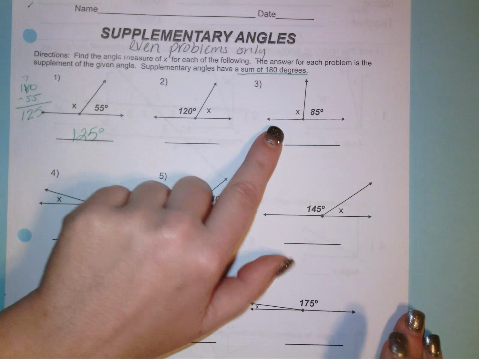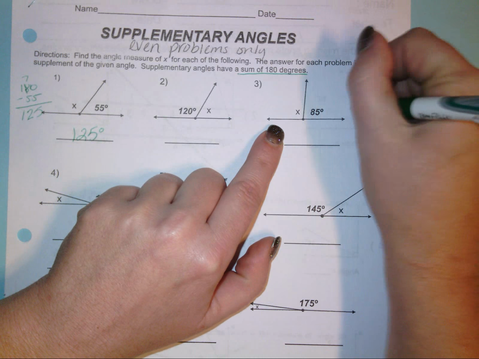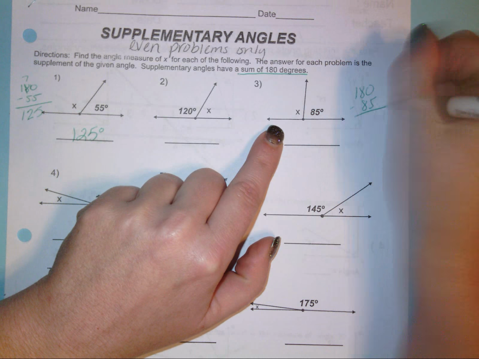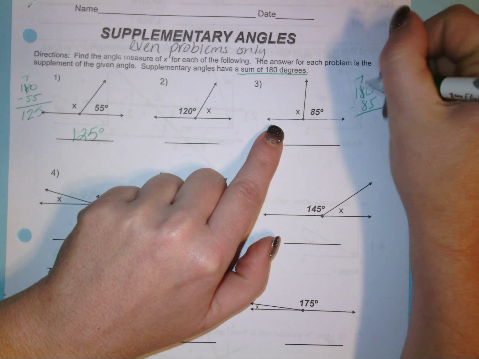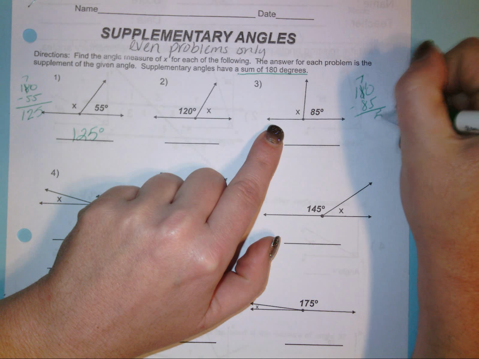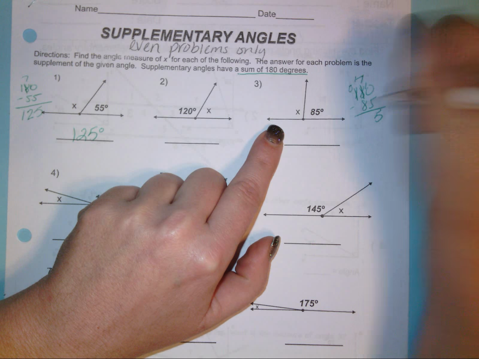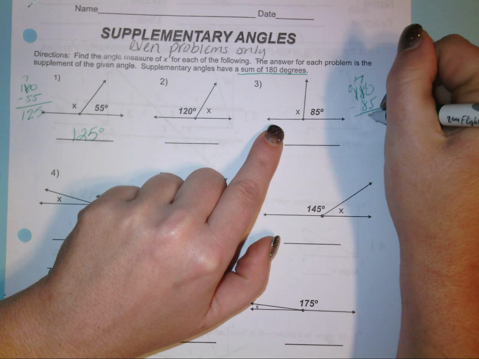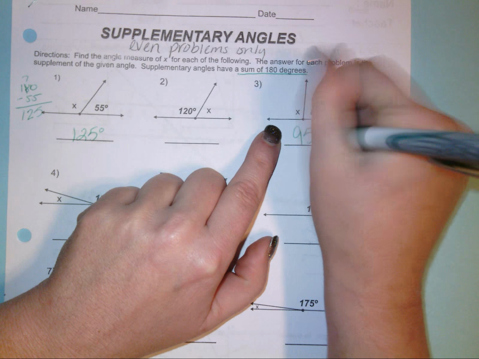Okay? So then let's look at number 3. We're looking for a sum of 180 again. So I'm going to go over here, 180 minus 85. So I need to regroup. That's going to become 7. 10 minus 5 is 5. Uh-oh, got to regroup again. 17 minus 8 is 9. So this is going to be 95 degrees.